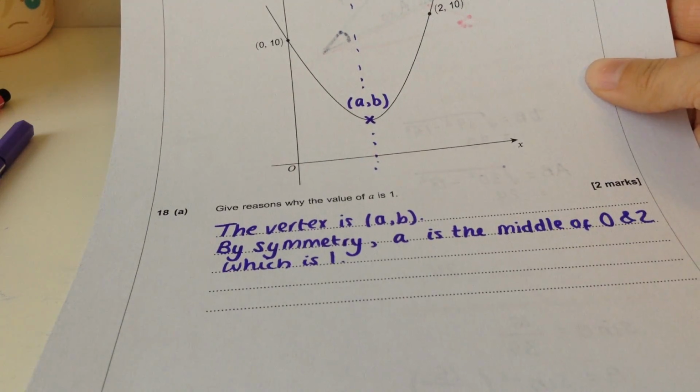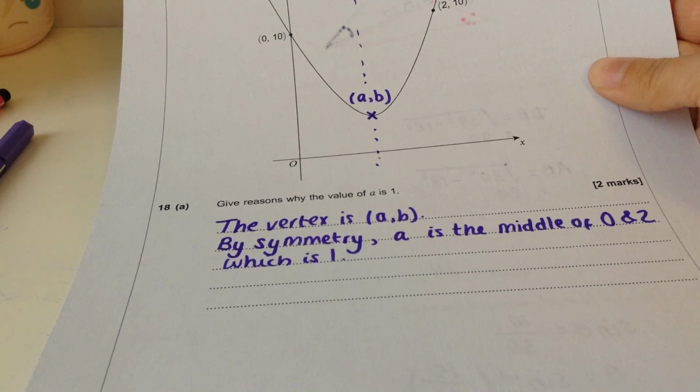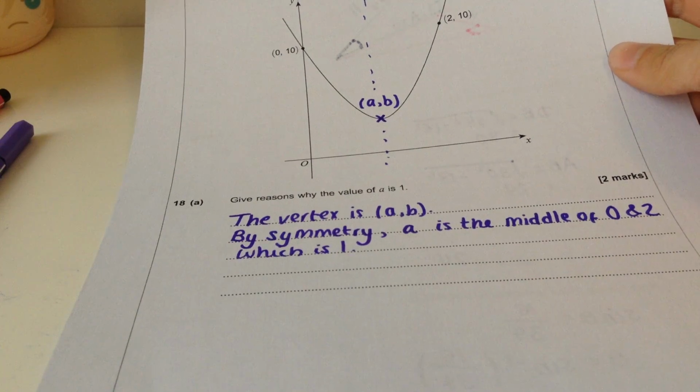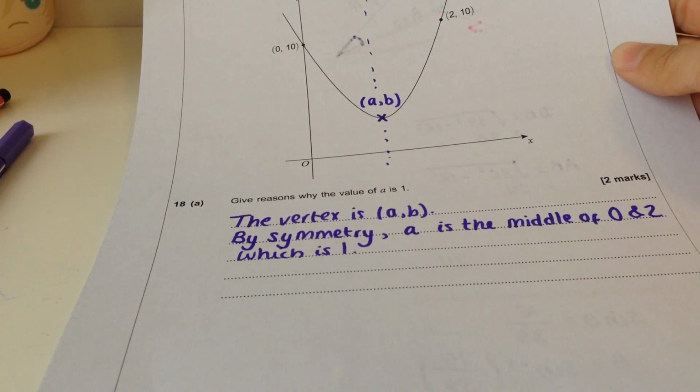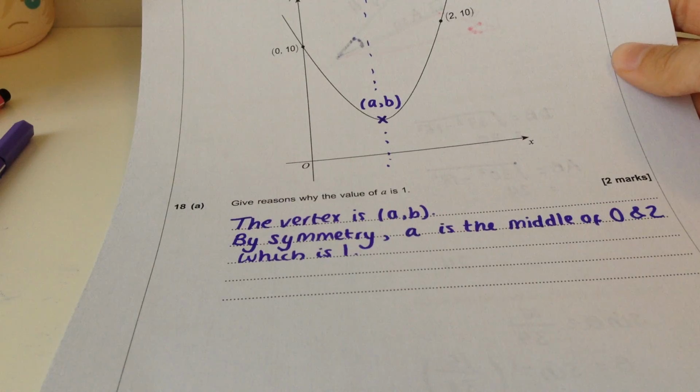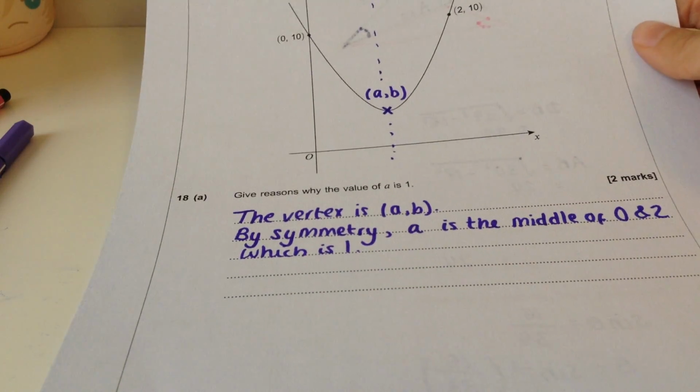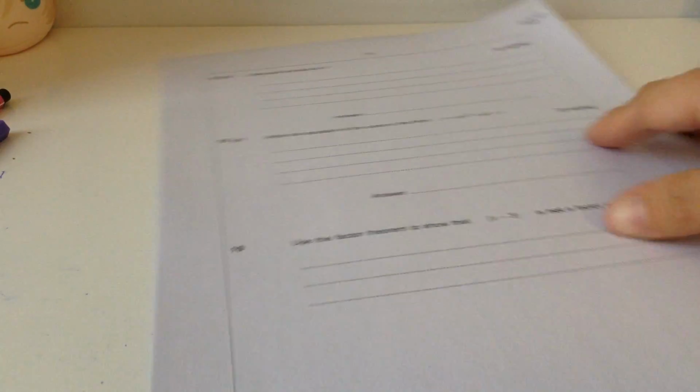Oh, okay, yeah. All you have to say is it's symmetrical about x equals 1, or the minimum point is when x equals 1, or it's midway between 0 and 2. Okay, so yeah, that's fine. Don't have to say much. Okay, better keep that.